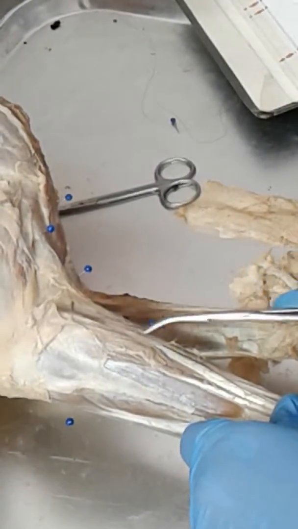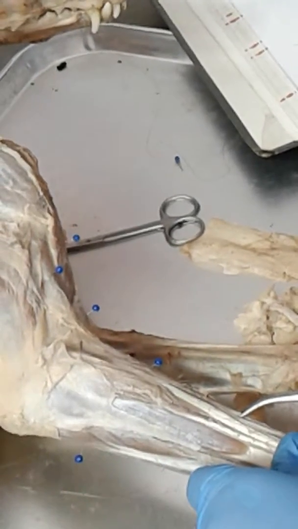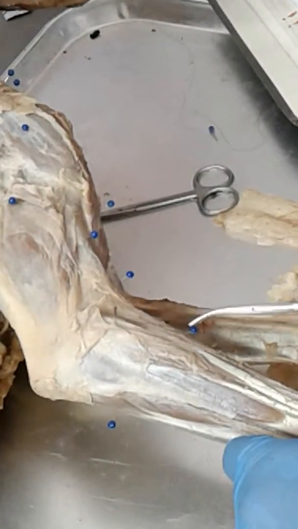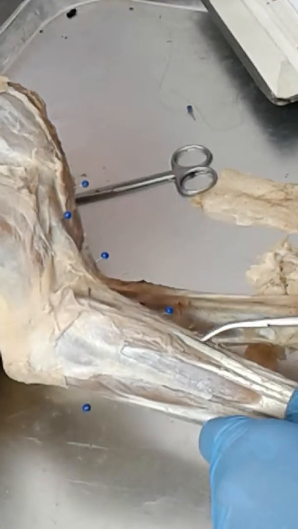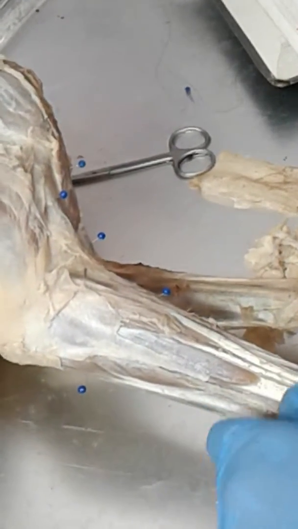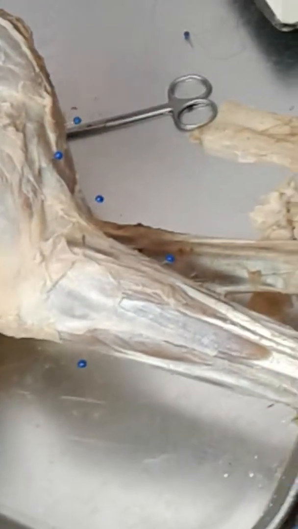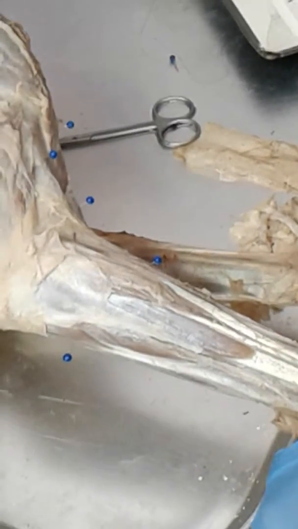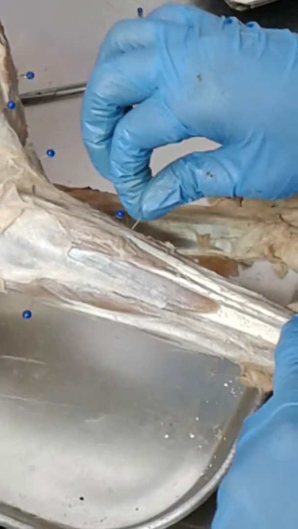So this one here, that's your common digital extensor. This is your extensor carpi radialis. So their tendons, this one here, these are their tendons already.